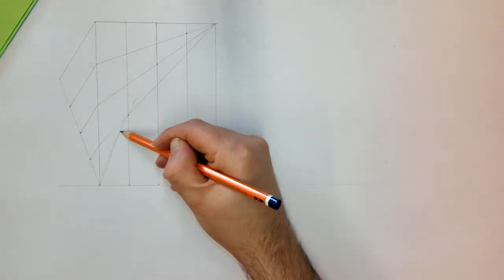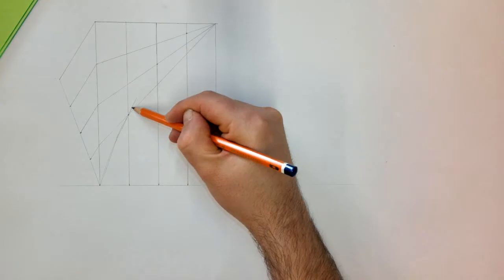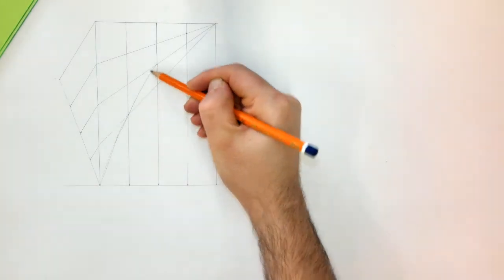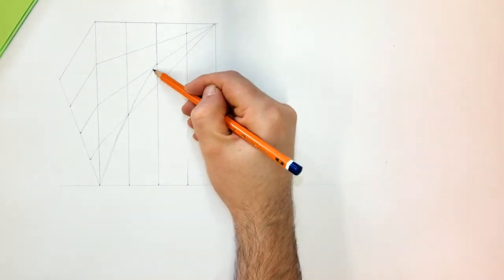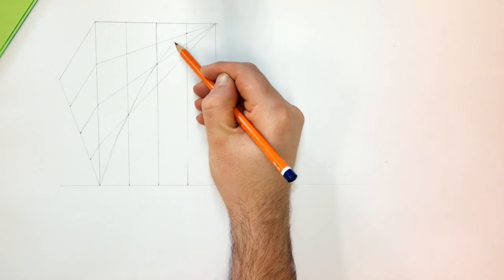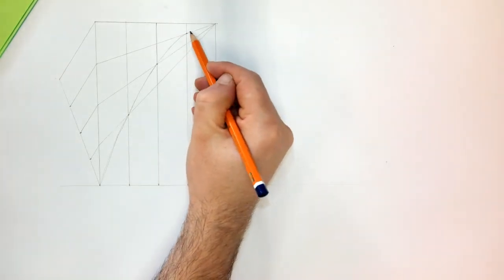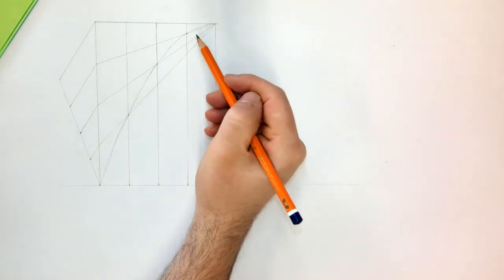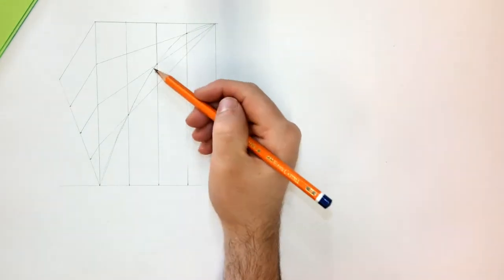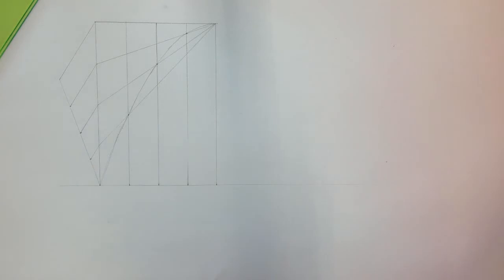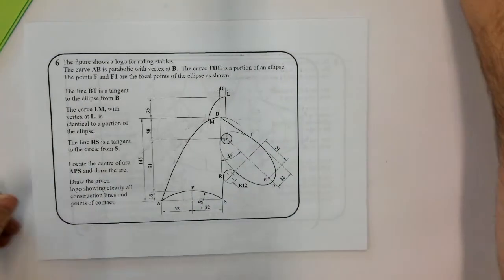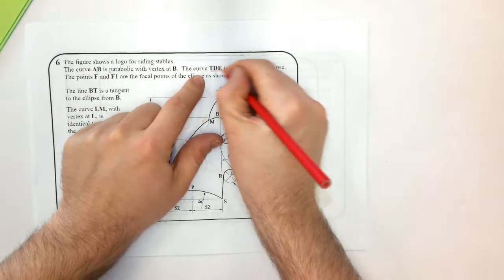I'll heavy it in later. So moving around the sheet, keeping your hand inside the curve. Okay, and I can heavy that in now rather than later, so I'll do that. So that's heavied in.